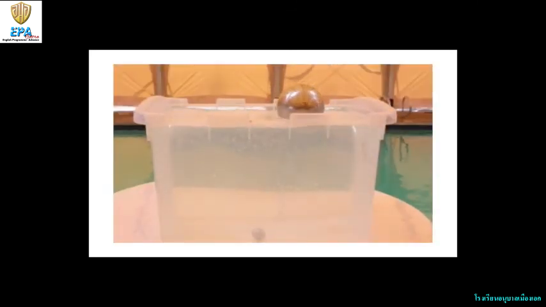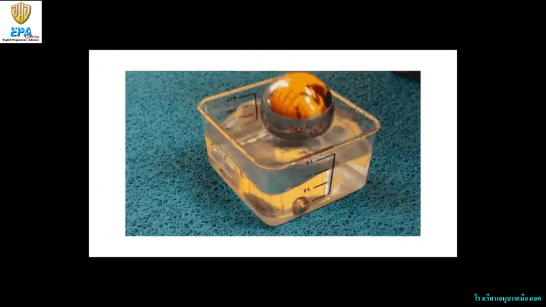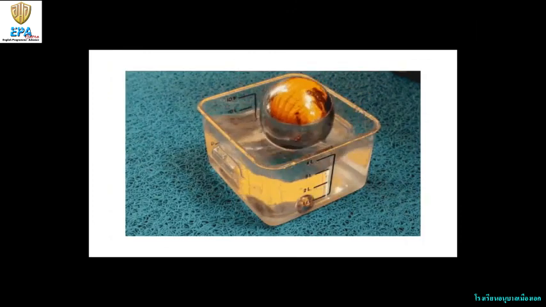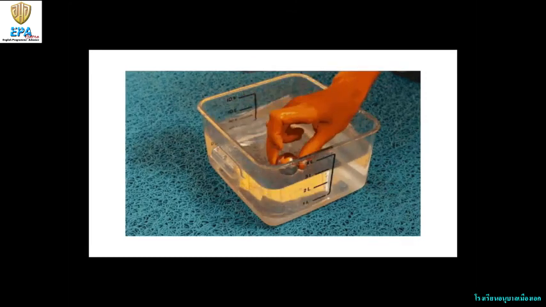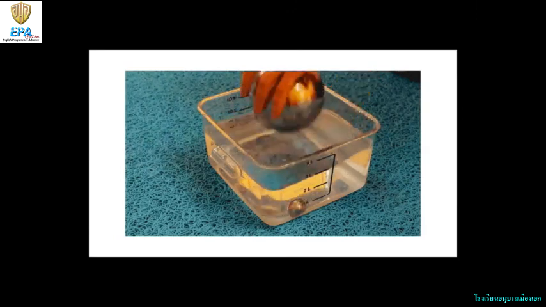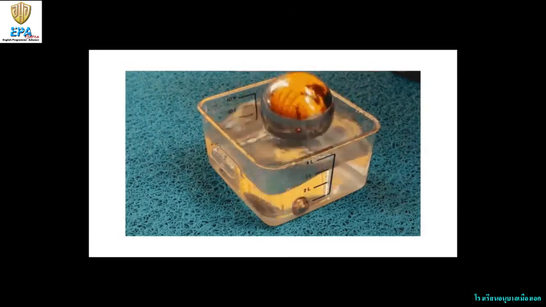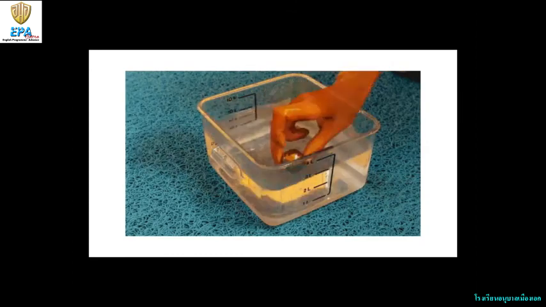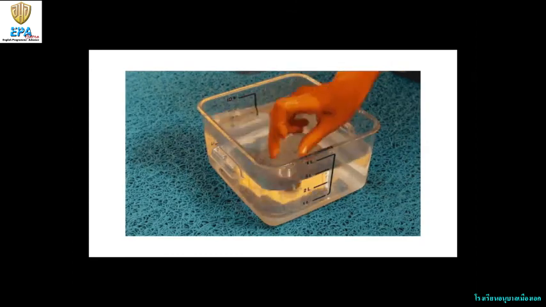This big ball right here at the top of the water is floating. Float. The small ball, when dropped, sunk at the bottom. Sink. The big ball is floating. The small ball is sinking. The one at the top is floating. The one at the bottom is sinking.